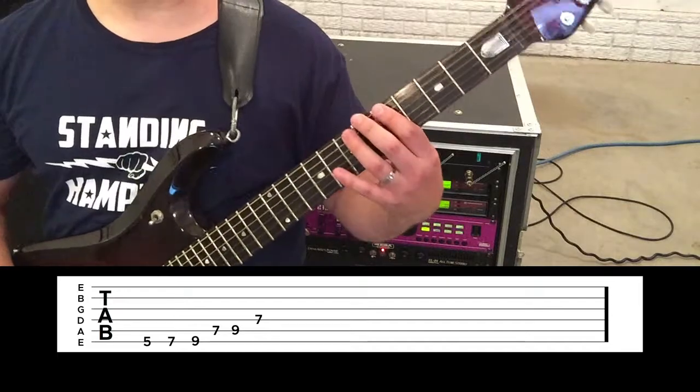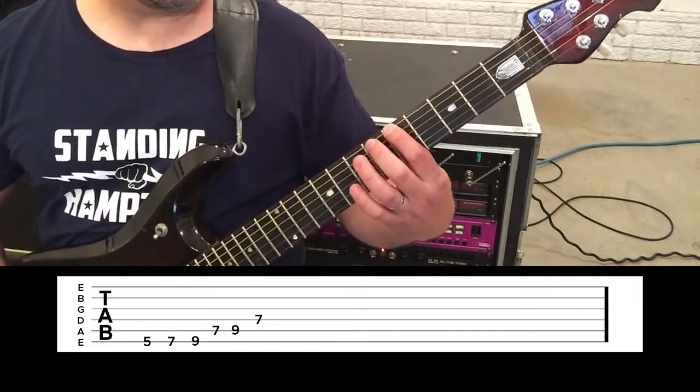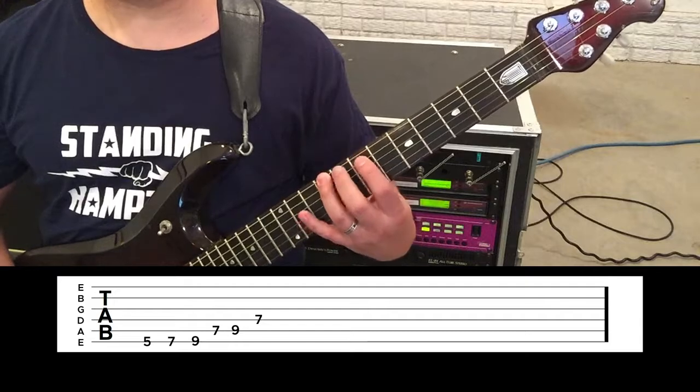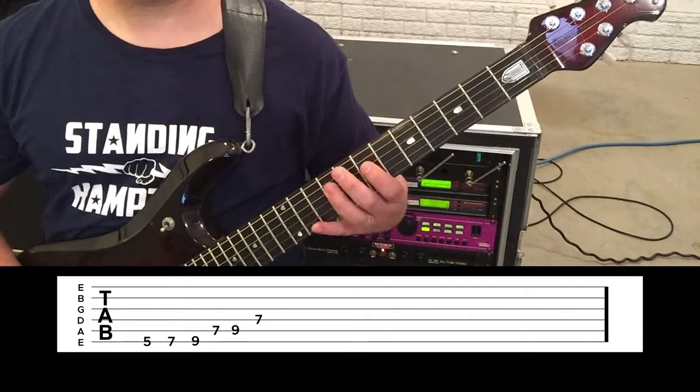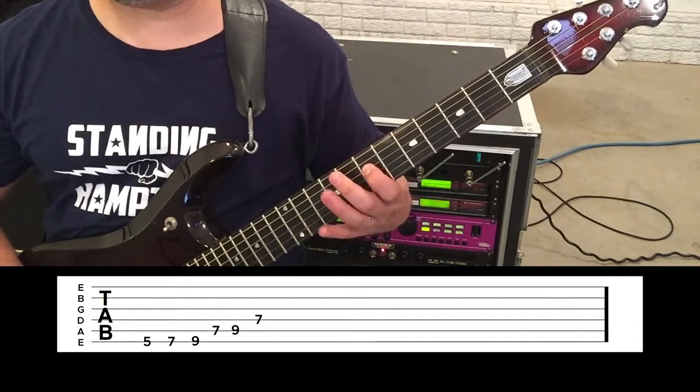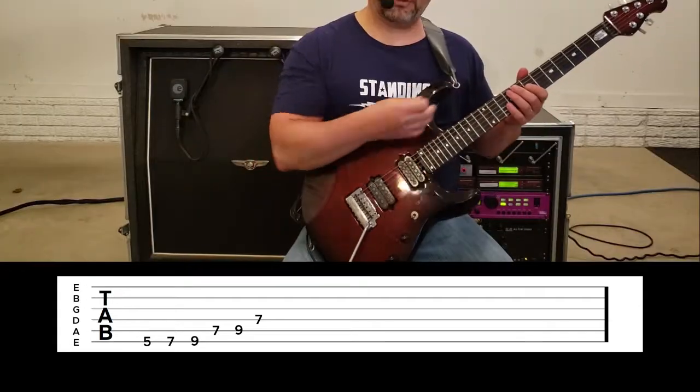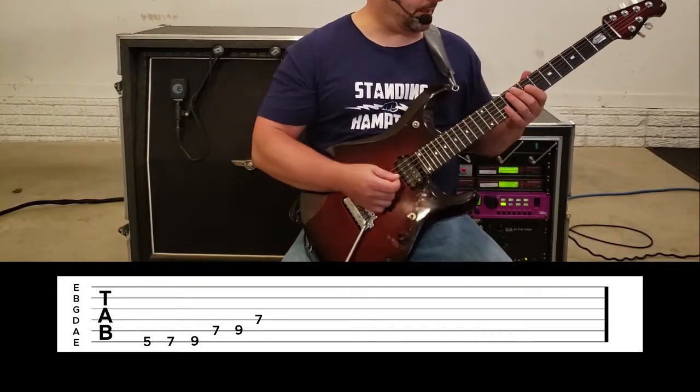We just played an A major pentatonic scale. 1, 2, 3, 4, 5 notes. And now we're back to an A again, and the pattern starts over. And of course, we can extend this pattern the rest of the way up the neck.